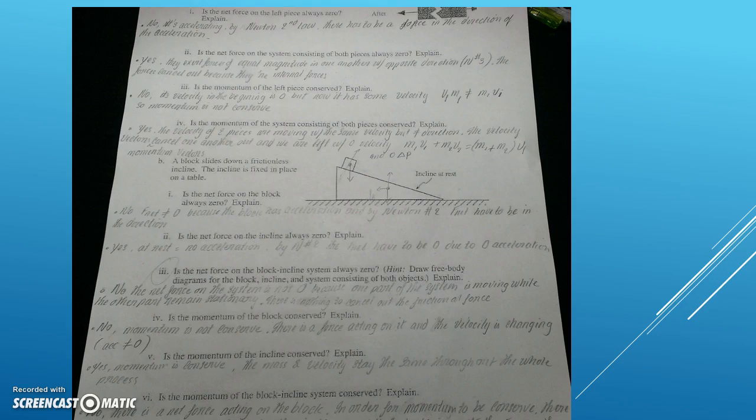So momentum is conserved. Is the momentum of the block-incline system conserved? No, there is a net force acting on the block. In order for the momentum to be conserved, there would have to be a change in velocity for the incline as well to balance out the force on the block.